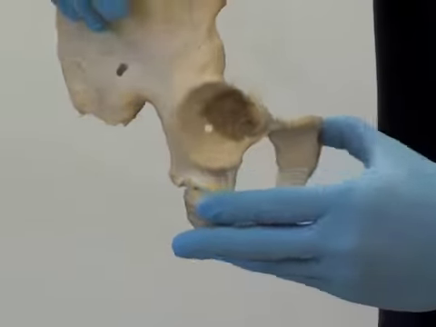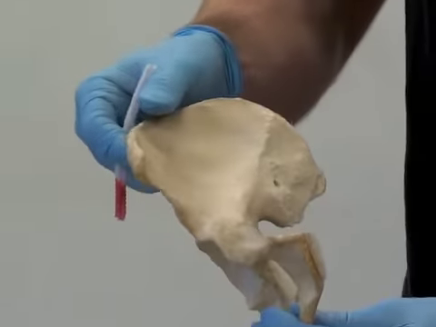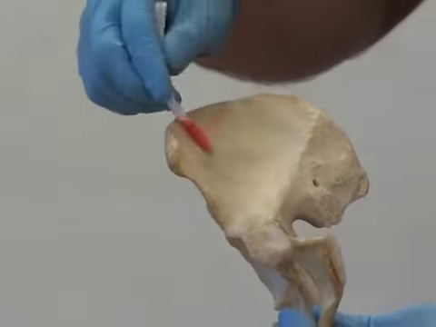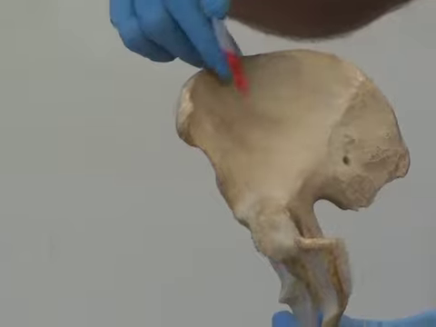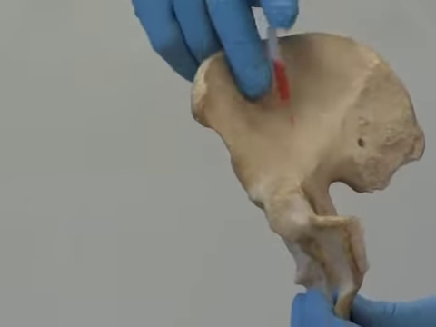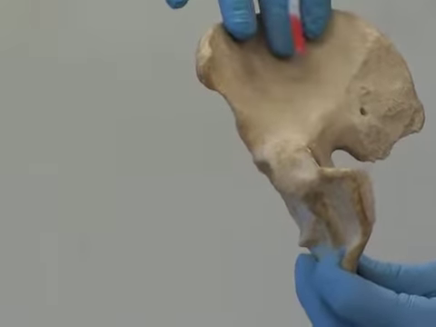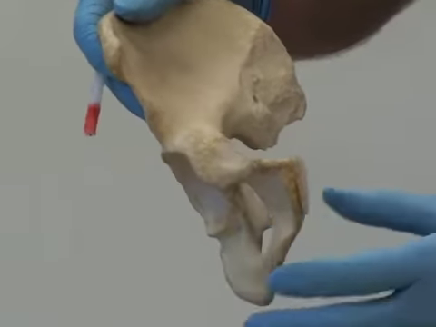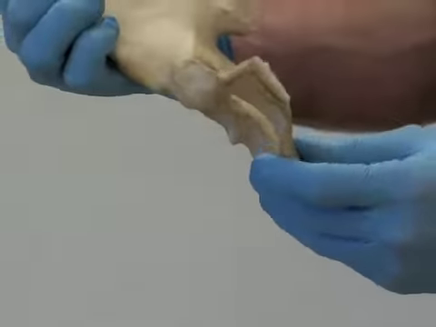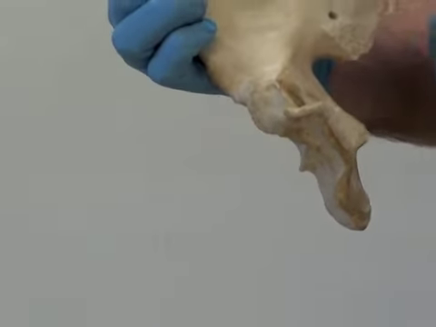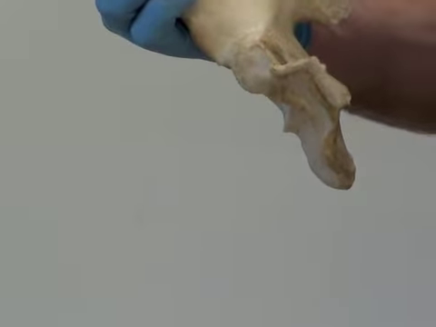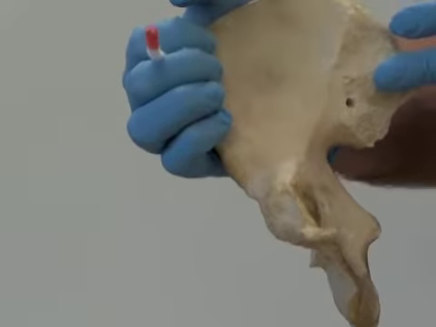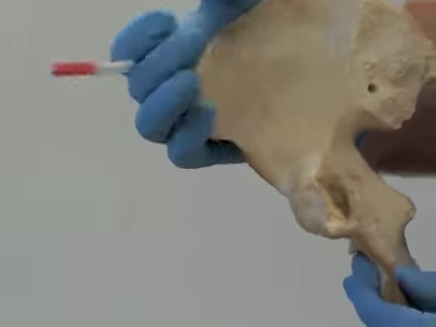So now we're going to flip back around and finish off with the internal part of the ilium. And this is the iliac fossa. There's actually a muscle called the iliacus that will run intimately with that portion of bone. And then we'll finish up with this rough portion. Anytime you see a rough part, it's going to be what we call a tuberosity.